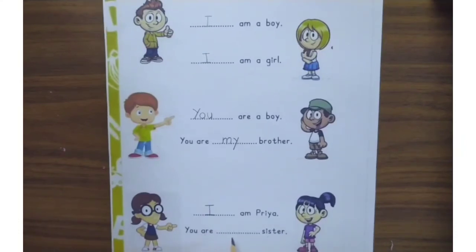You are dash sister. You are my sister. So we will write my. Standing line, go up, make a reverse U curve. Again go up, make a reverse U curve. M. Now we will write Y. Slanting line and one more slanting line. Y. M, Y, my. You are my sister.